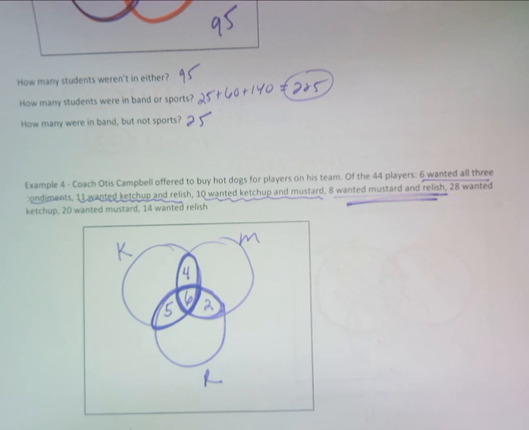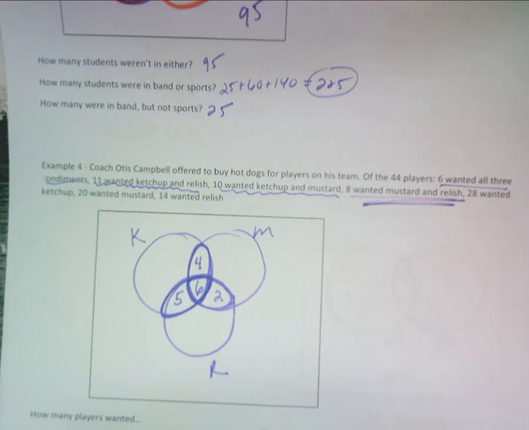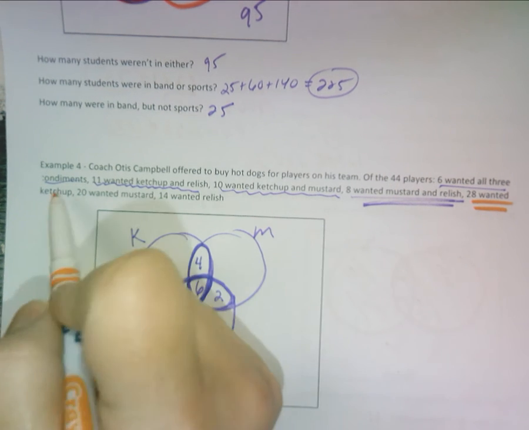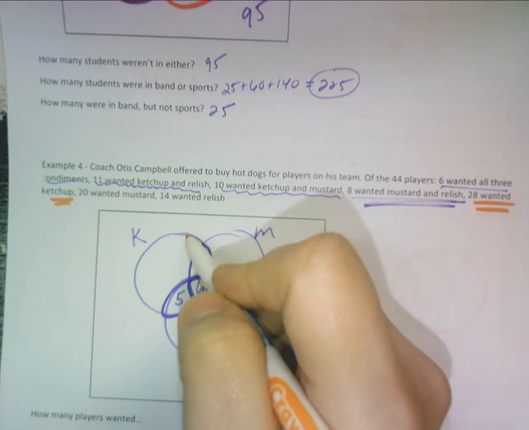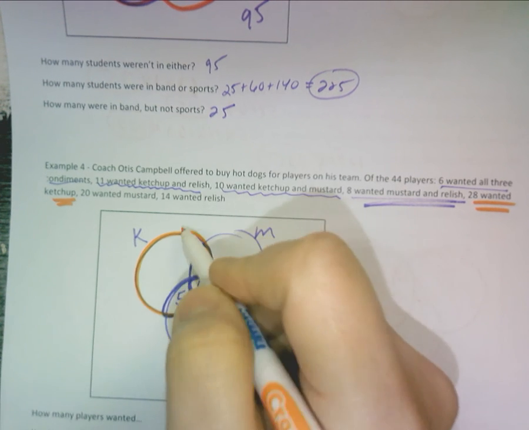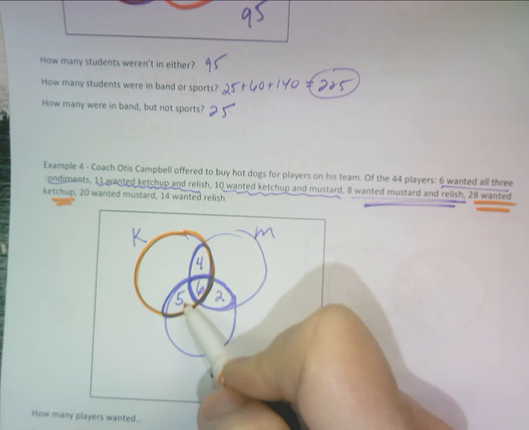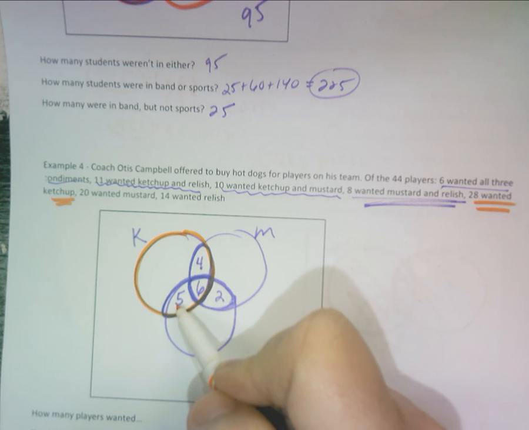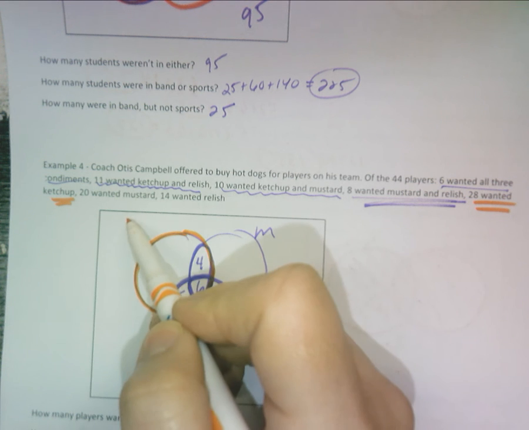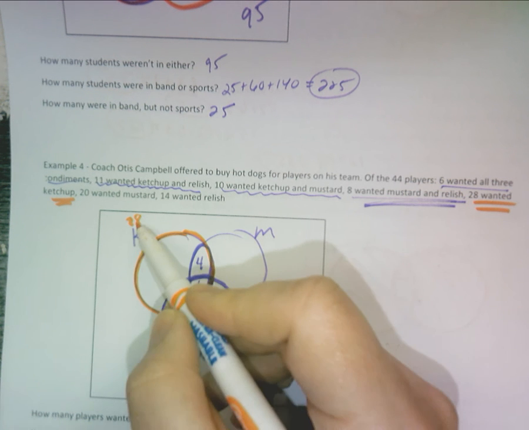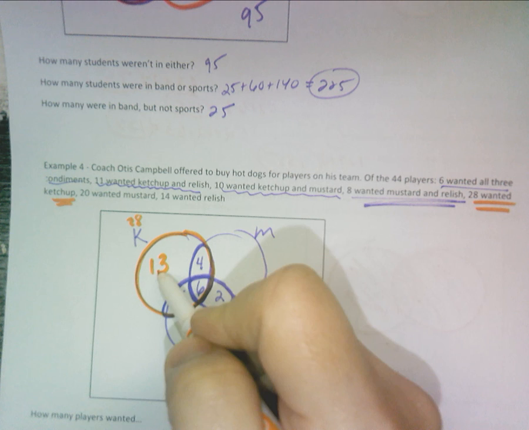Now you work to your outermost ring. So 28, I want to be in the ketchup circle. So here's my ketchup circle. I need there to be 28. I already have 15. 4 plus 6 plus 5 is 15. I need there to be 28 in here, so 15 from 28 is 13.